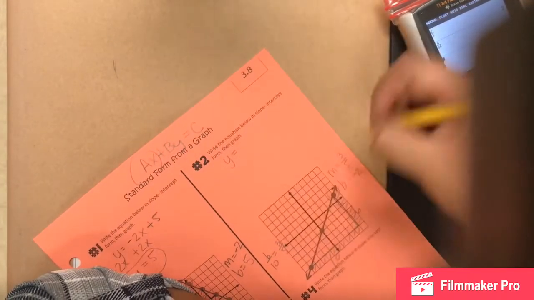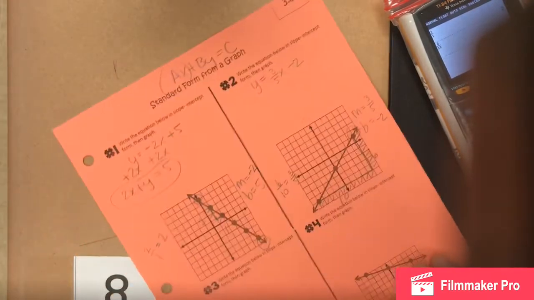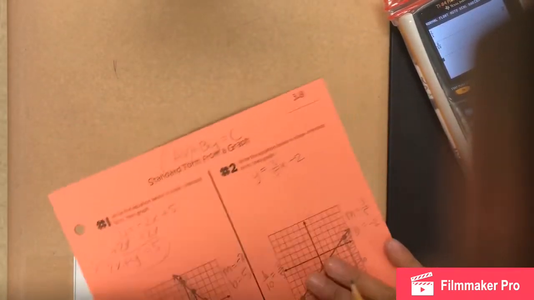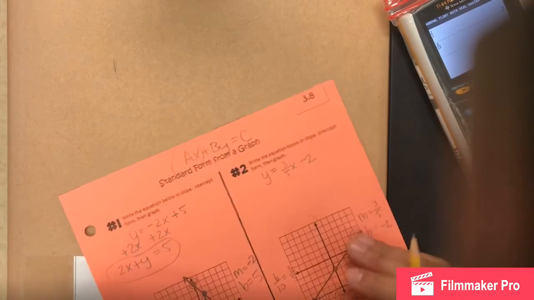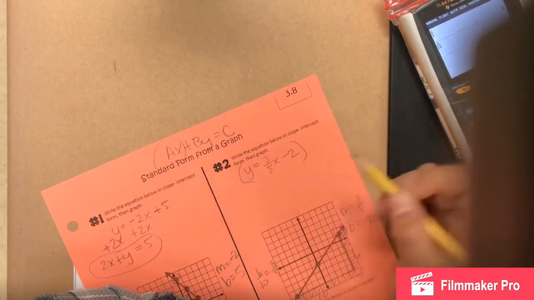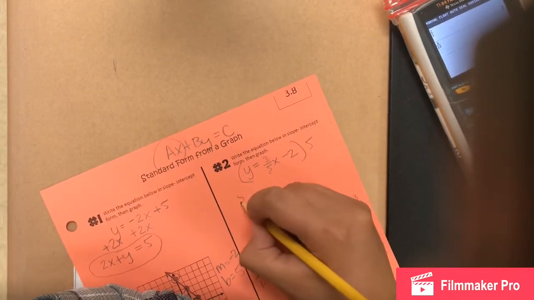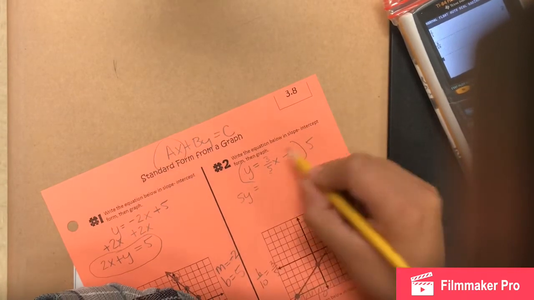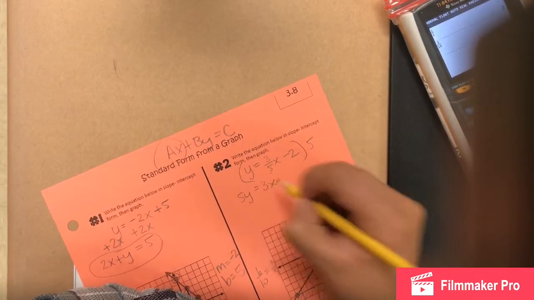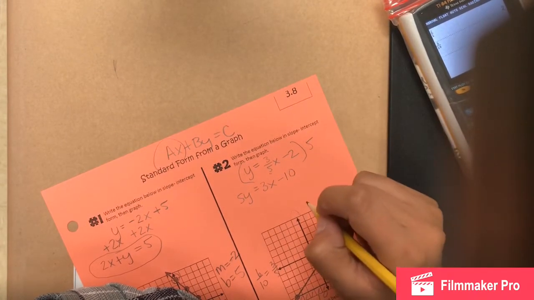So then I write it in slope-intercept form first: y equals 3/5 x minus 2. And now we're going to convert it to standard form. Remember, the first thing we need to look for is if there are any fractions we need to get rid of. So to get rid of this fraction, we're going to multiply everything by the denominator. So I'm going to multiply everything by 5. 5 times y is 5y. 5 times 3/5 is 3x. And 5 times -2 is -10.